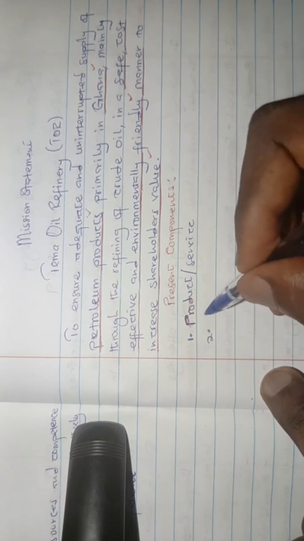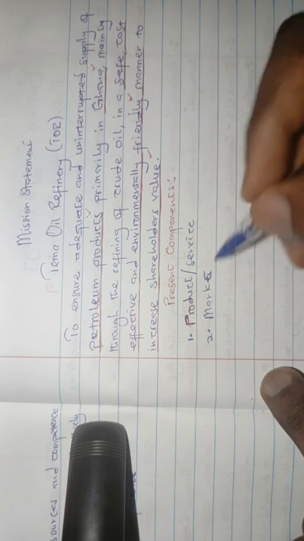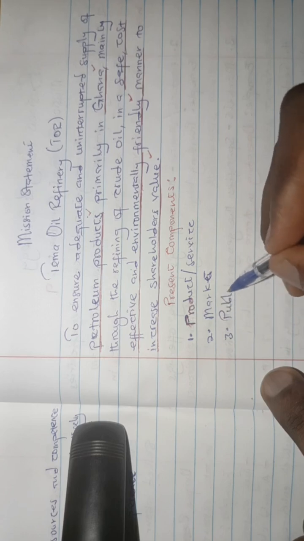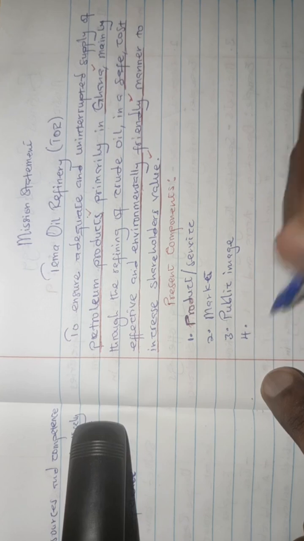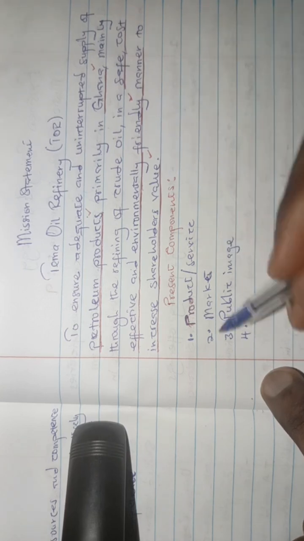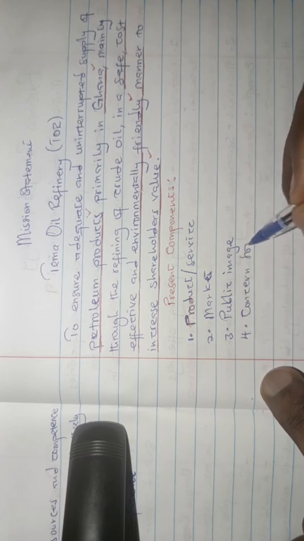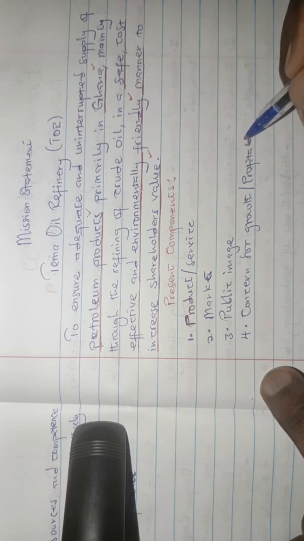We have the geographical location, which is market. And three, we have public image. The fourth one is concern for growth or profitability or survival.